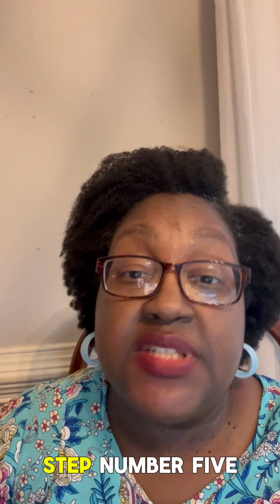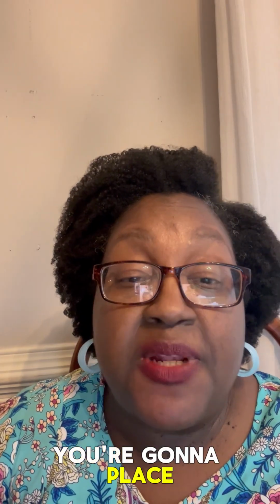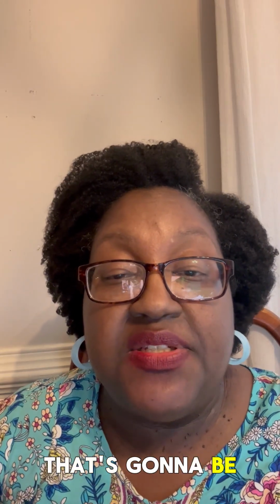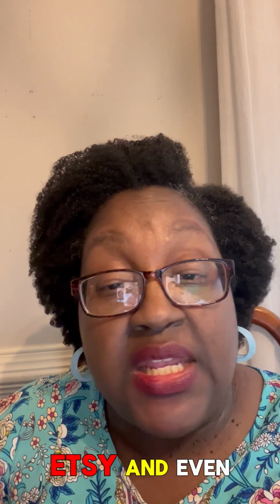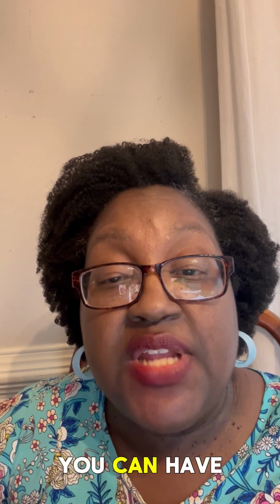And now comes step number 5. You're going to place the document where people can buy it. And where's that going to be? Well, for me, that's going to be Stand Store. But there's other places like Gumroad, Etsy, and even if you have your own domain, you can have your own website on your own domain that you own.